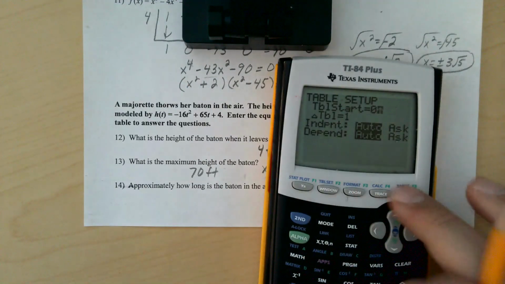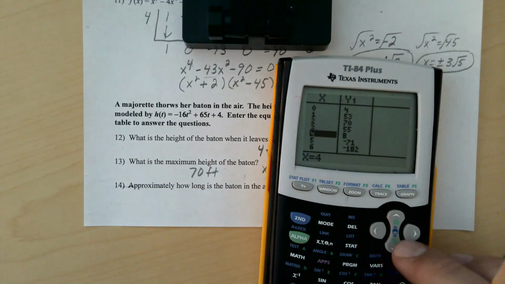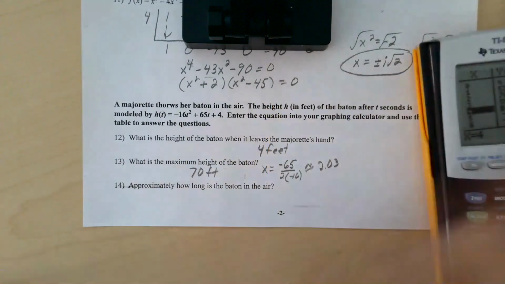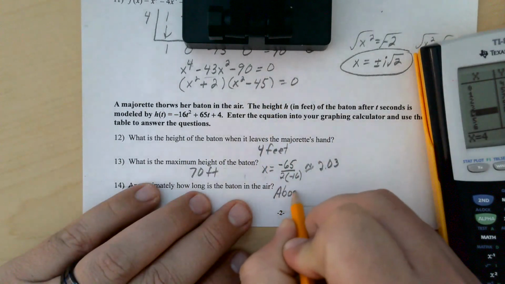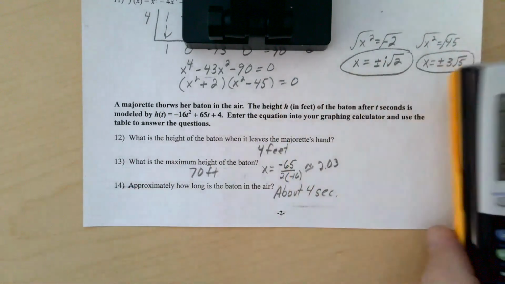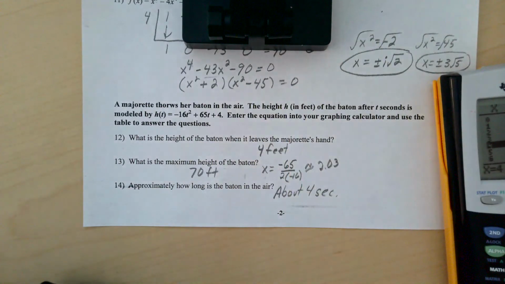And then finally, let me reset my calculator, start at nice numbers. We can tell that it is in the air. After 4 seconds, it is 8 feet off the ground. By the time we get to 5, it's in the ground. It already hit the ground at 5 seconds. So between 4 and 5. So for this last question, you can say about 4 seconds. And that's just all table work. We're not solving anything. You're not going to calculate. You're not going to have to use the quadratic formula. It's just an application, and in this case, it's a quadratic application.